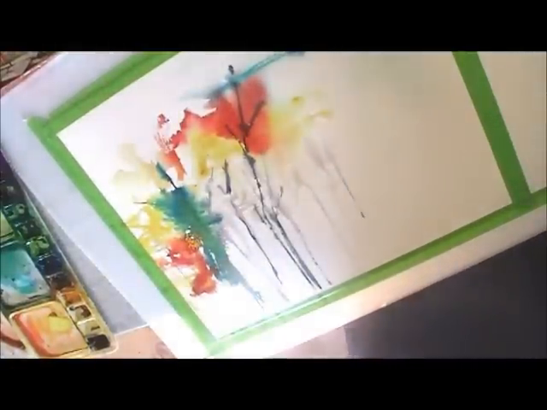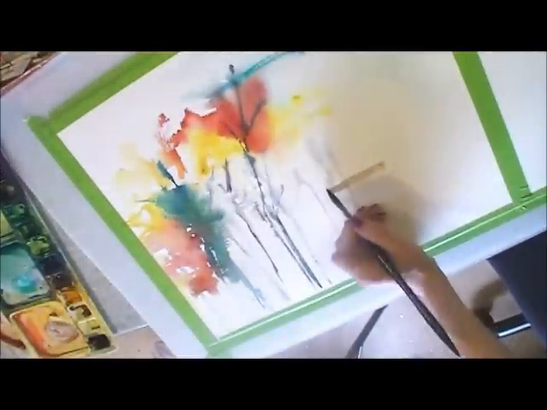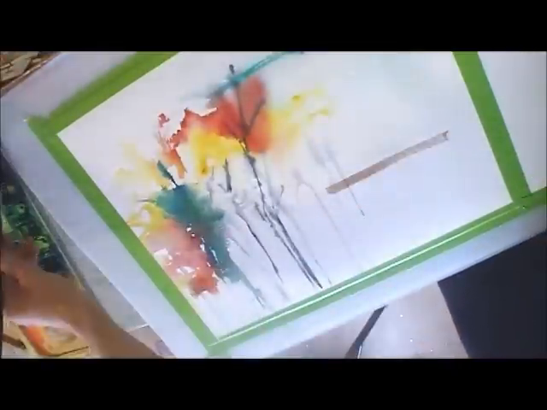I'm about 10 minutes into my painting at this point, and I'm about to let it go. Now I've come back to it, given it a chance to dry, and now I'm just going to go in. I'm painting in a background now.